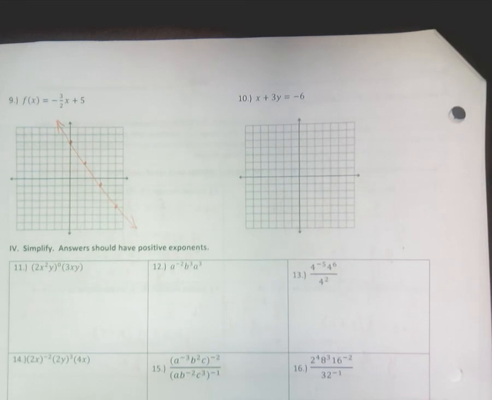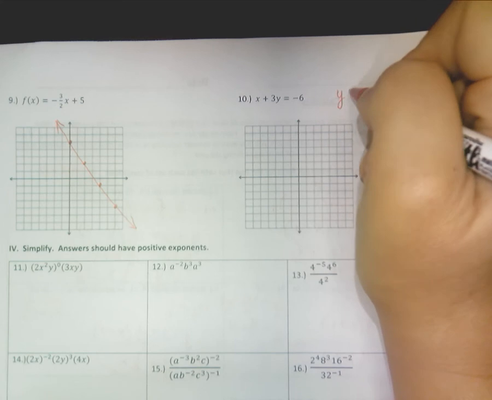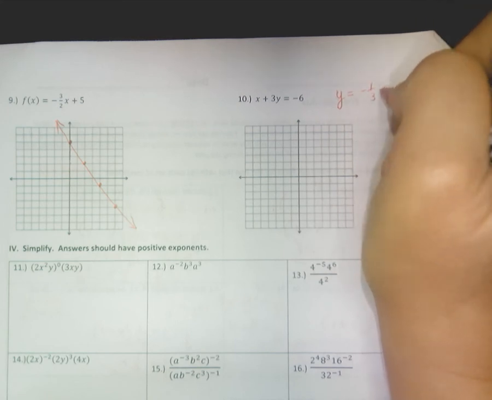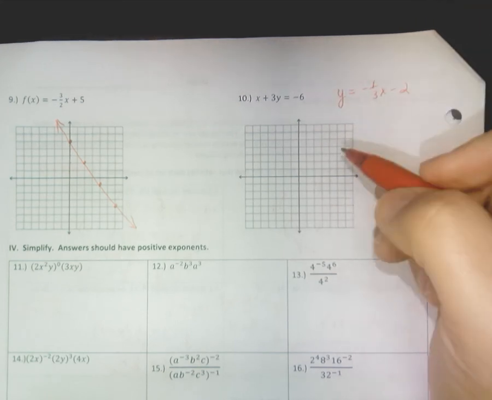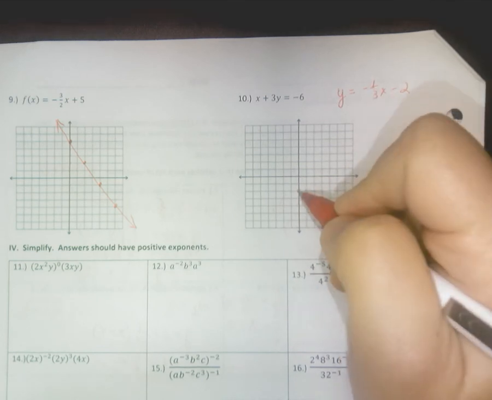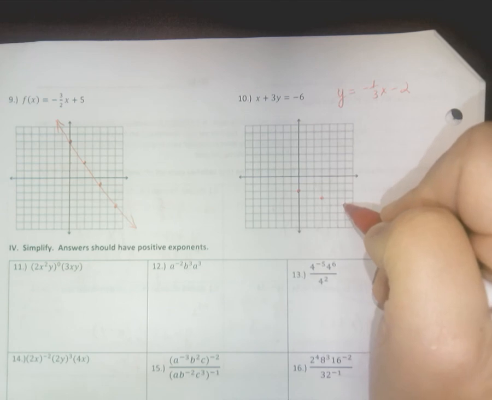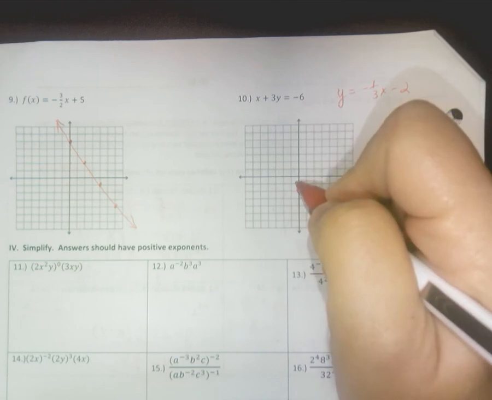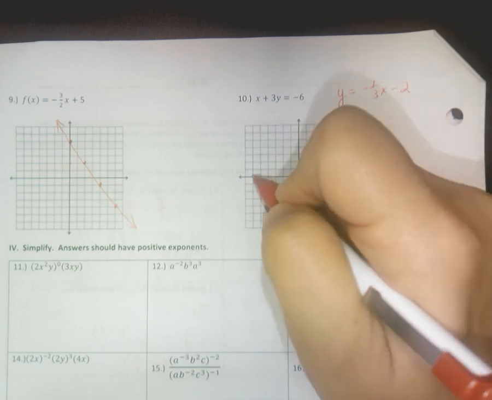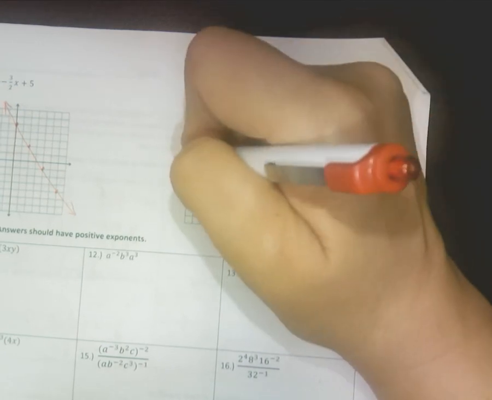This one, you have to solve for y. So if you solve for y, you get y equals -1/3 x minus 2. So again, you would start at -2, and you're going to go down 1, right 3, down 1, right 3, or up 1, left 3, up 1, left 3. These both have negative slopes.